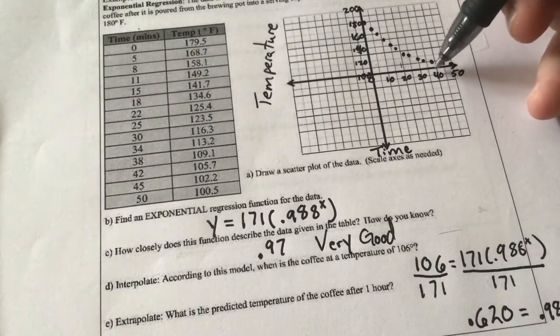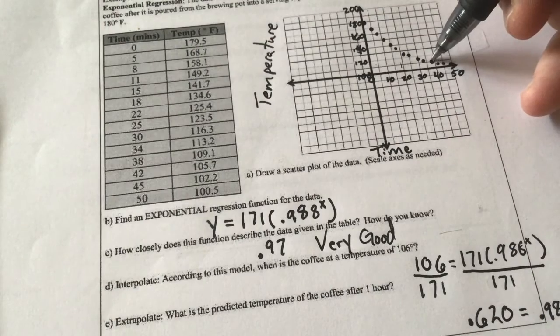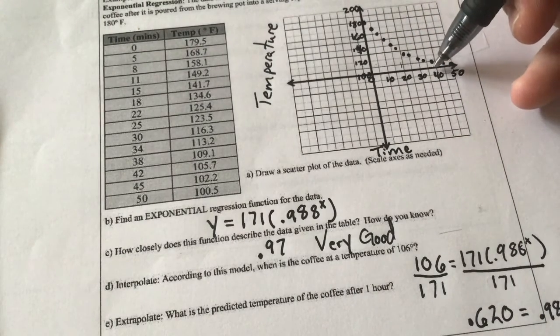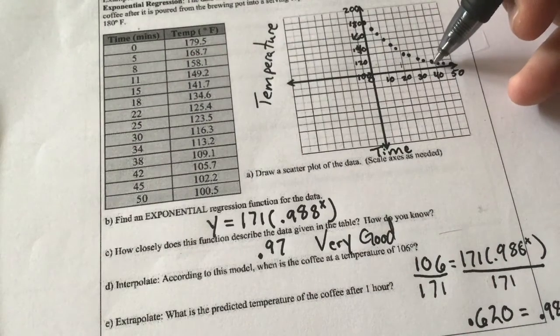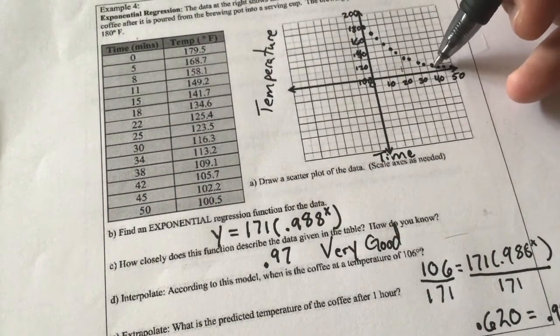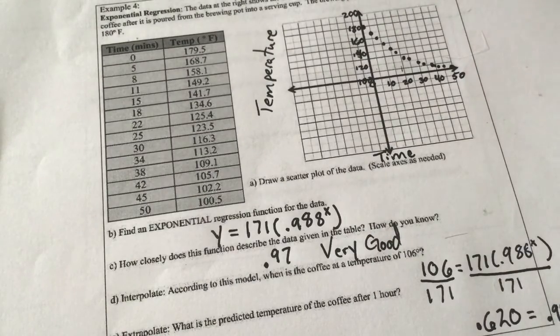At 39.6, right about here, almost at that 40-minute line, we're seeing a point right around 110-ish, and our goal was when is it going to be at 106? So that seems pretty realistic to me to assume that a point right about there in the data set would make a lot of sense. All right, so we got that.